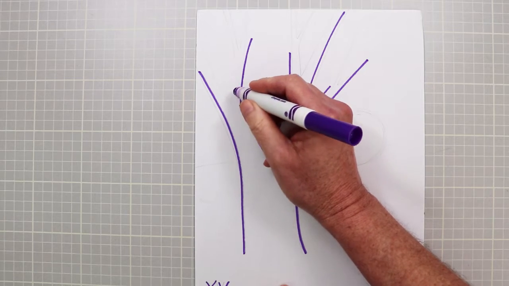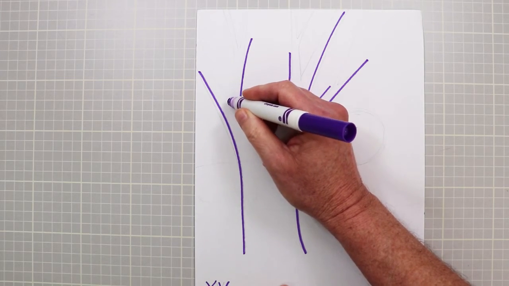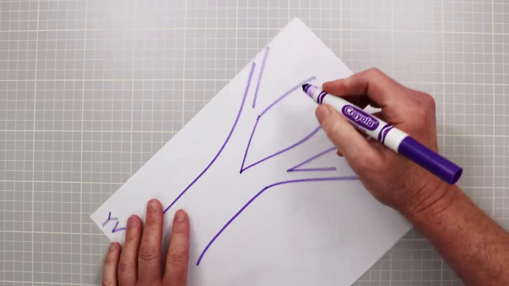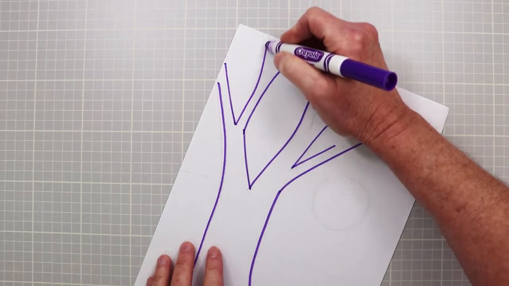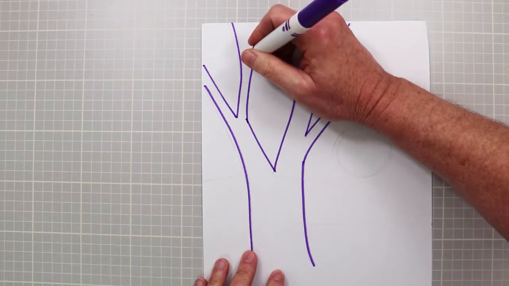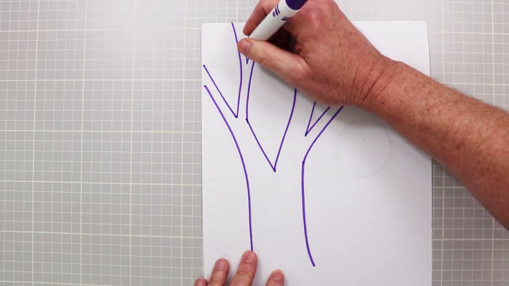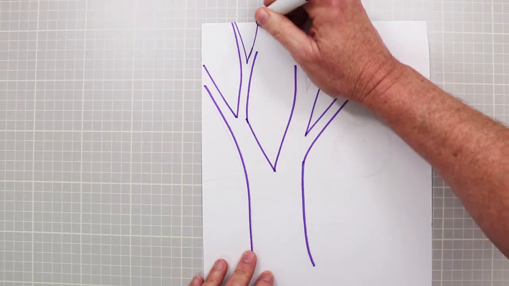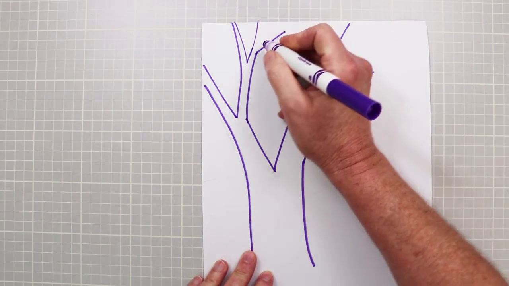So take the point at the bottom of the V, find out where you want to put it, and from that point, create the left and right sides of new branches.